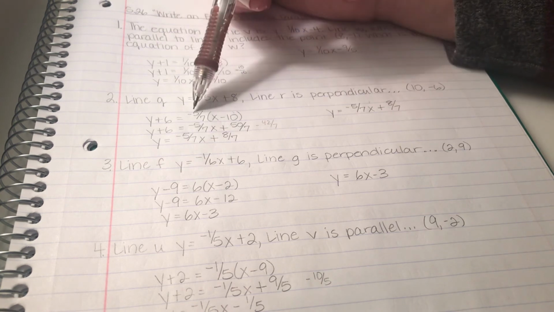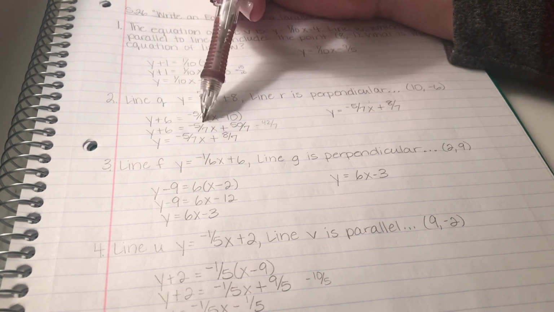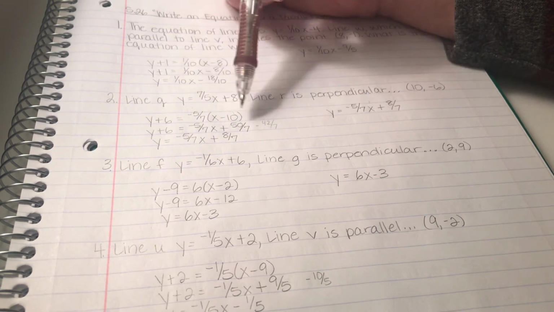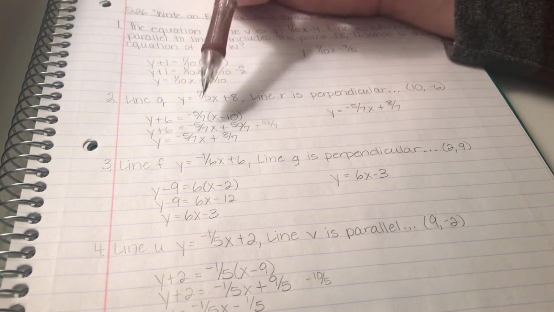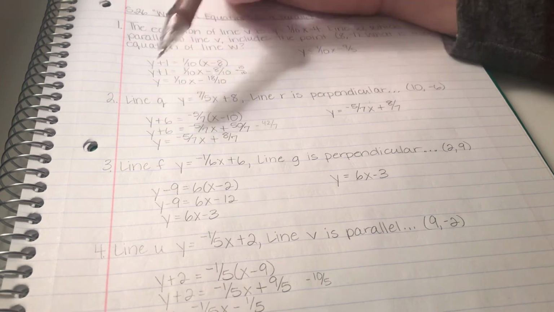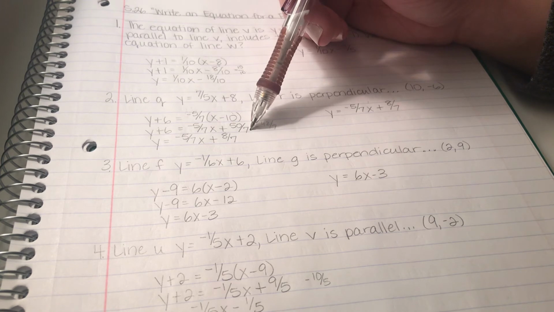Just like above, we're going to use our distributive property here. So -5/7 x plus, and then -5 times -10 was +50/7. After that, we're going to subtract 6 from both sides, but we have to put 6 in a fraction with 7 as the denominator.